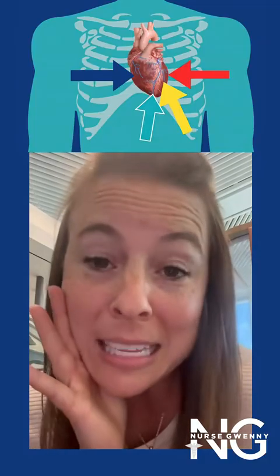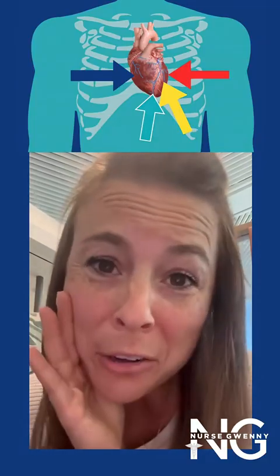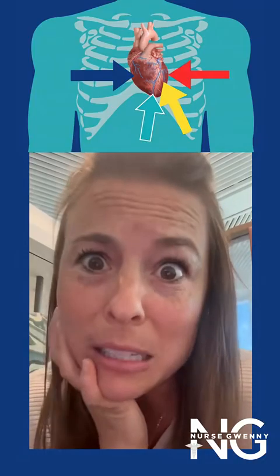So my medic friends, help your nurse friends out. We're not very good at this. This is easy peasy lemon squeezy for you guys.